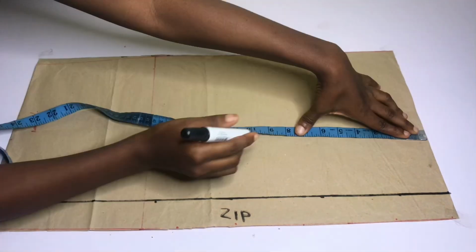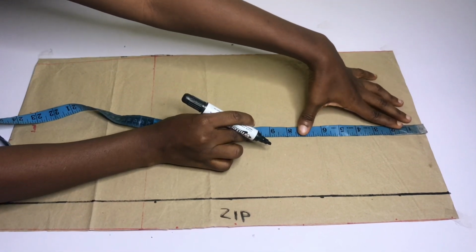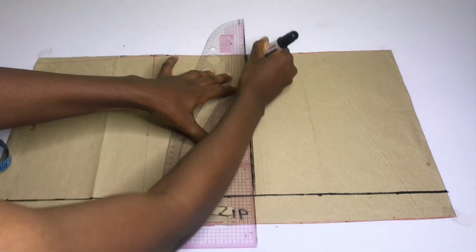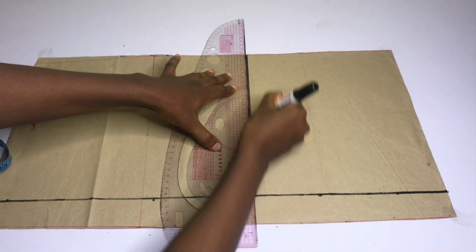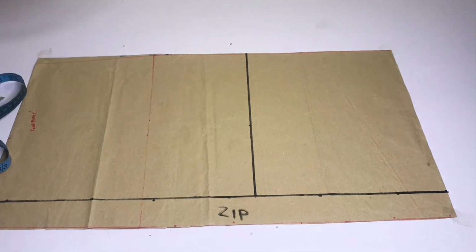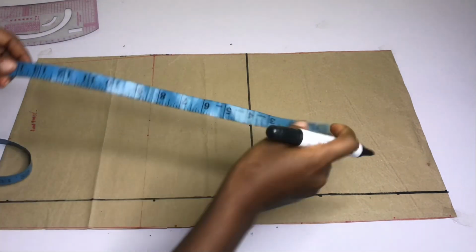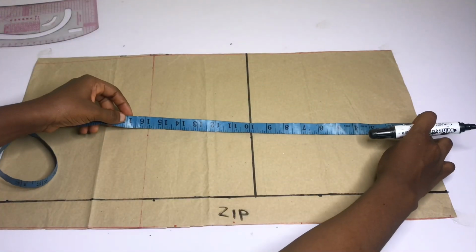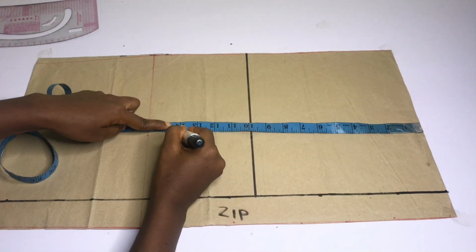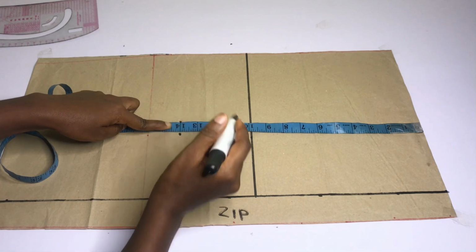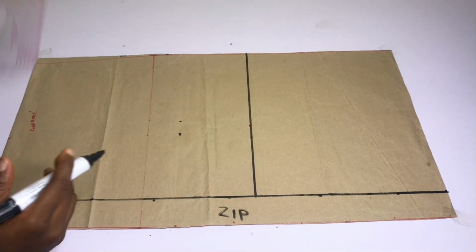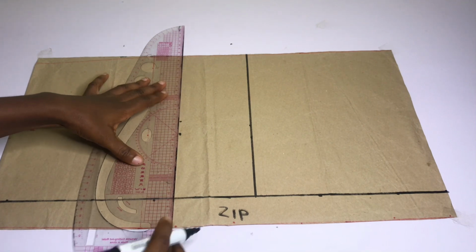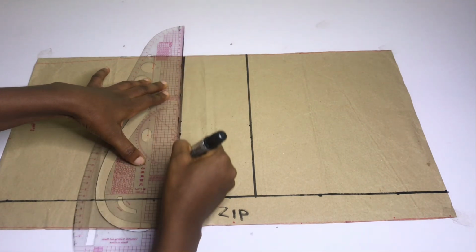The first point I'll take is the distance from my shoulder to my bust point, which is 10 inches. I'll indicate that with a point and I'll rule a straight line across. The next point I'll take is the distance from my shoulder to my waist. Like I said before, the distance from my shoulder to my waist for the back is 16 inches, so it is 2 inches shorter than the front. So I'm going to mark the 14 inches. I'll leave a picture here for you guys to see and understand what I mean. So I'm going to rule a straight line across also.